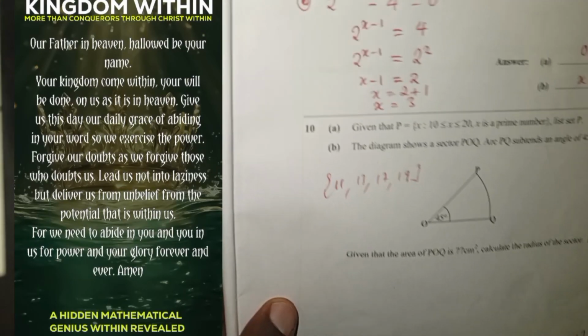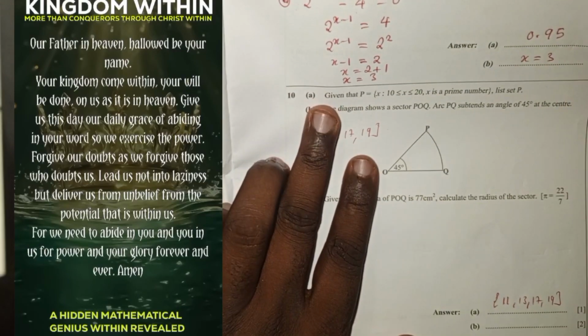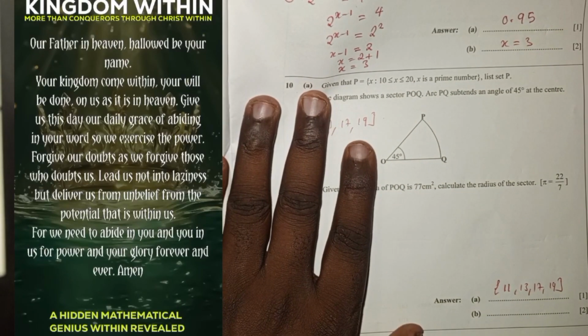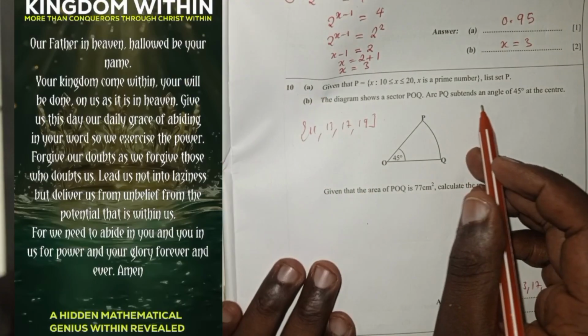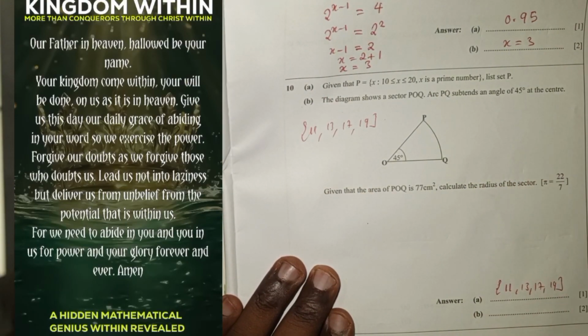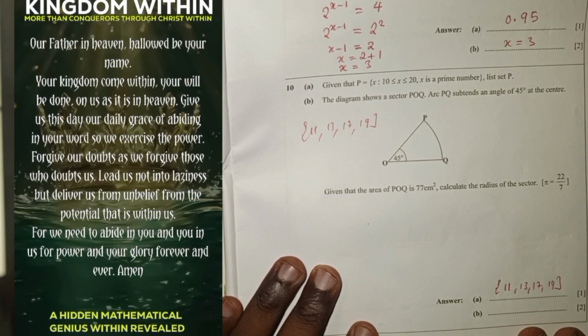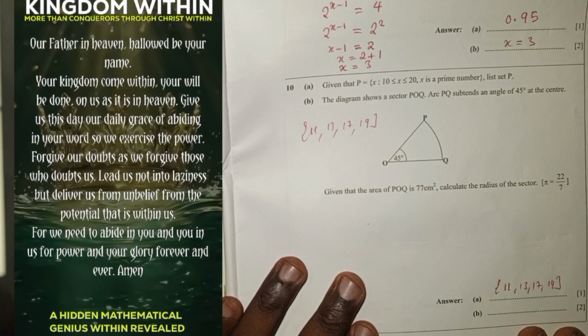The diagram shows a sector POQ. PQ subtends an angle of 45 degrees at the center. Given that area of POQ is 77 square centimeters, calculate the radius of the sector.